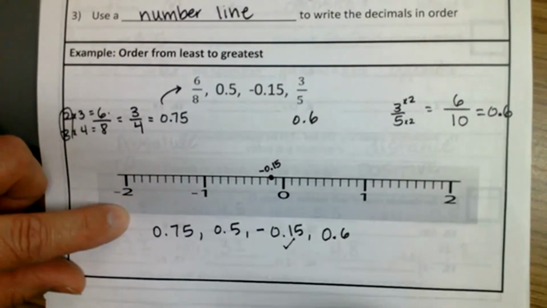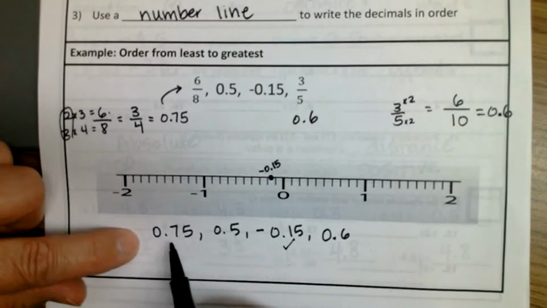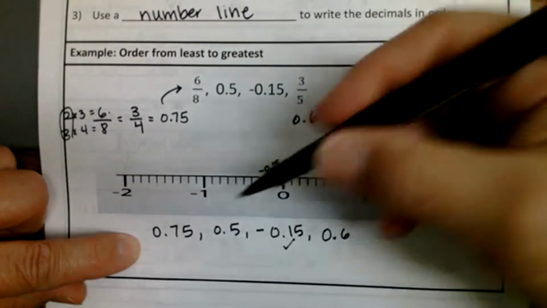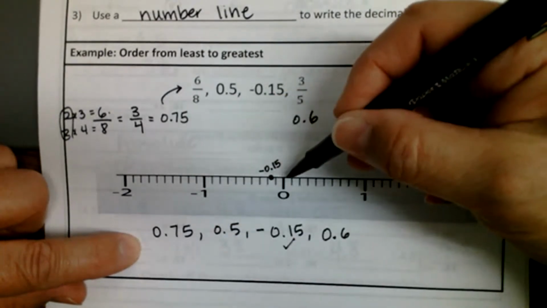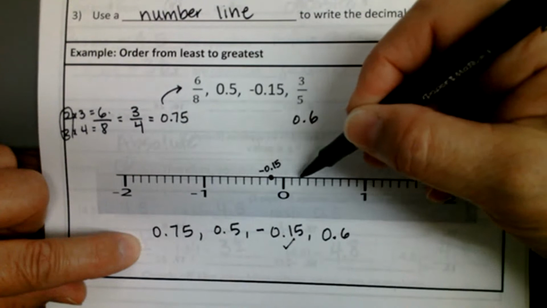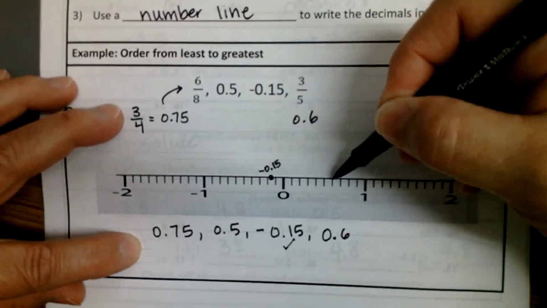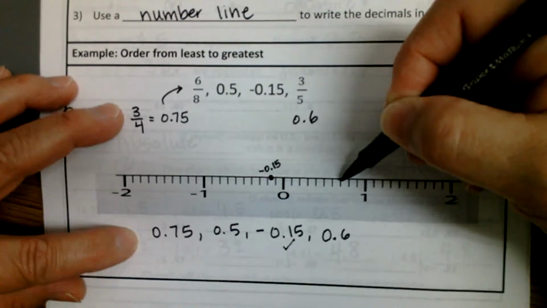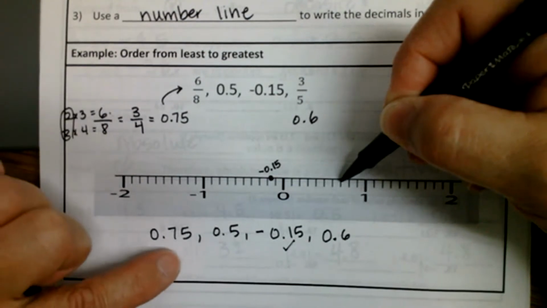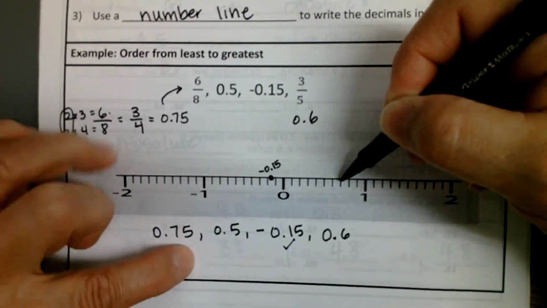All right, so we put that on the number line. Let's put 0.75. That's a positive number. Remember, this is 0.1, 0.2, 0.3, 0.4, 0.5, 0.6, 0.7. But this is not just 0.7, it's 0.75.